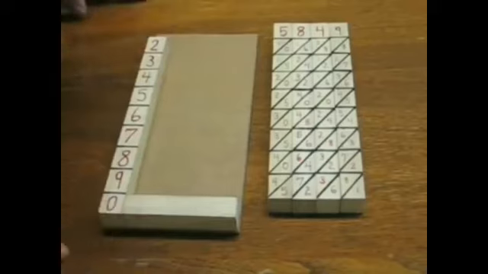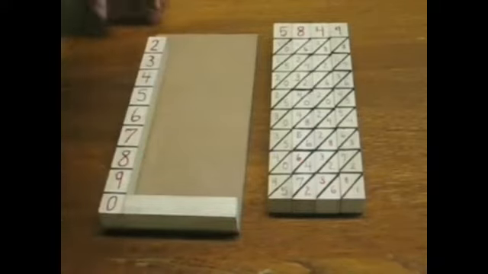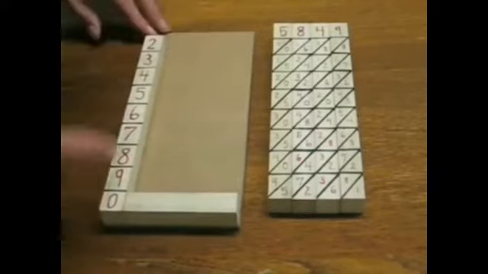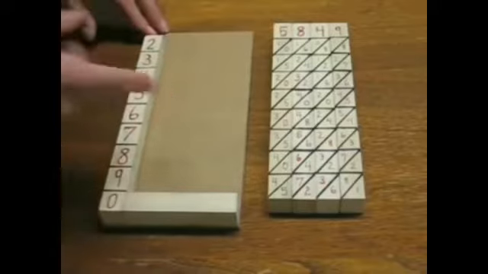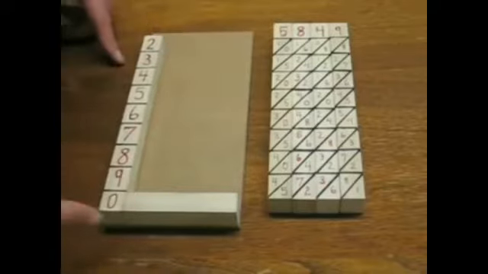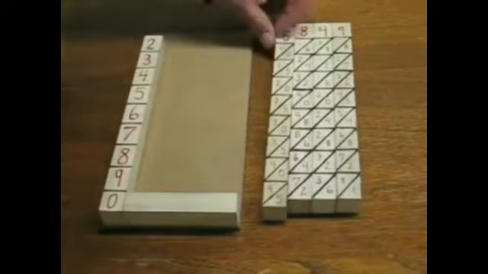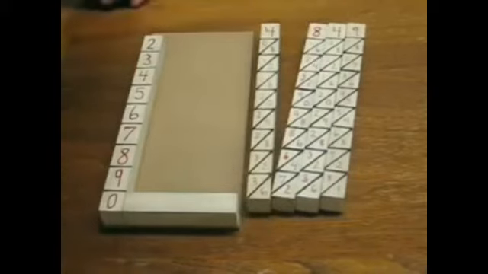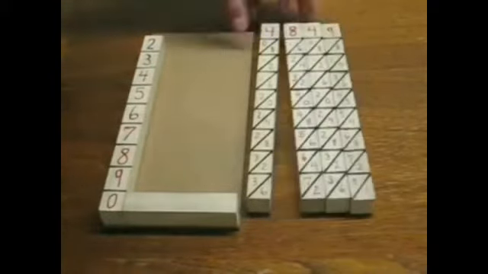There are 10 bones corresponding to the digits 0 to 9 and a special 11th bone that is used to represent the multiplier. The multiplier bone is simply a list of the digits 1 to 9 arranged vertically downward.